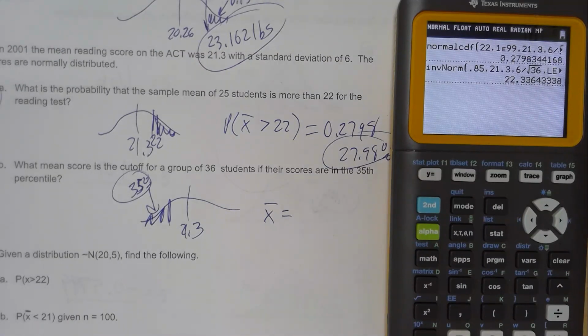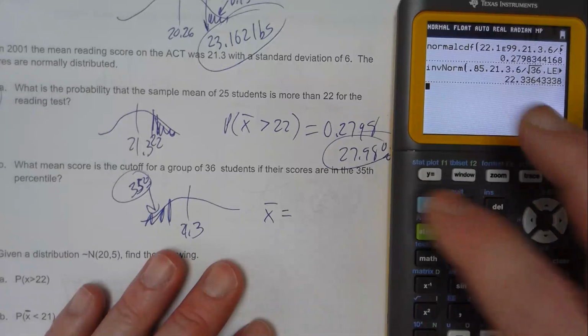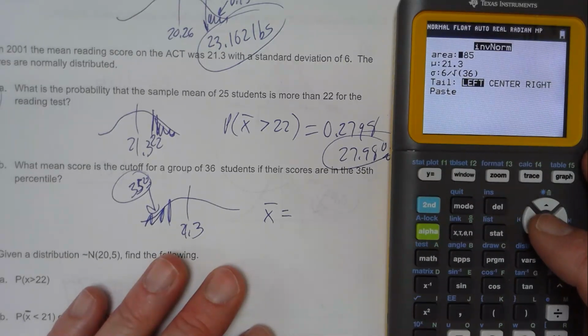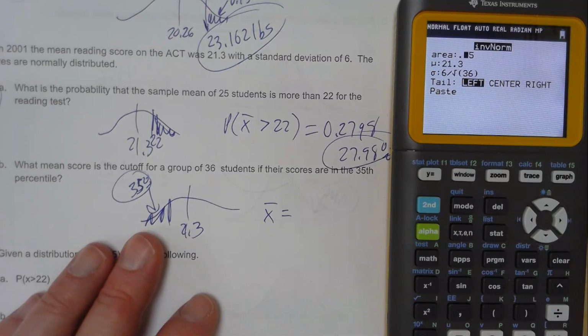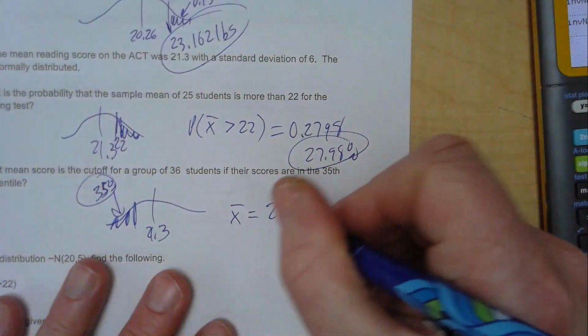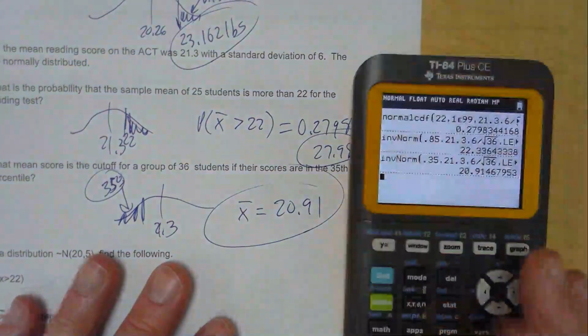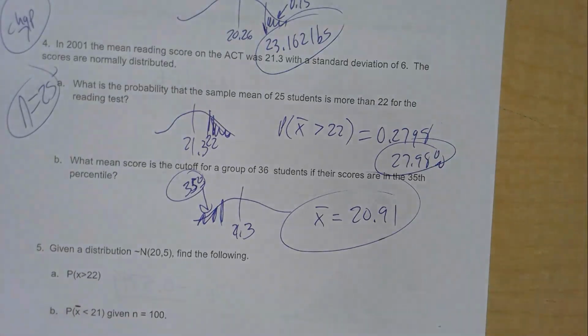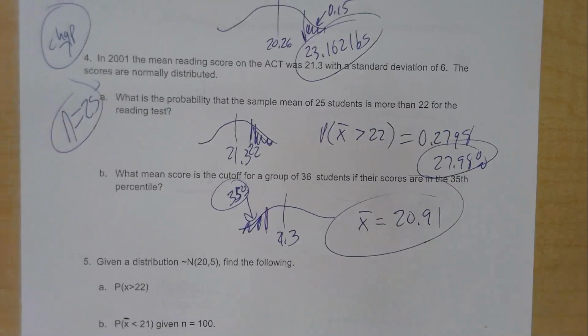Oh, I hit a wrong button here. Second inverse norm. I want 35%, not 85%. 20.91. So I did the wrong percentage, it's 35%.